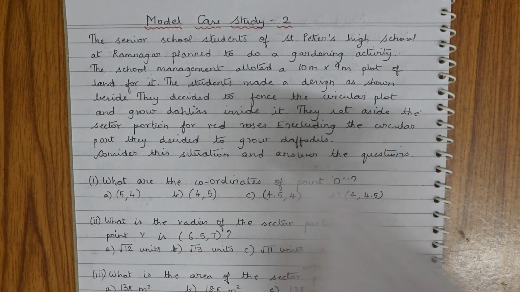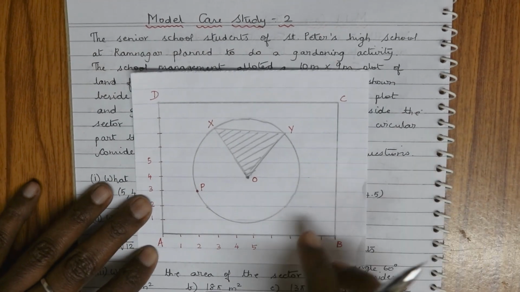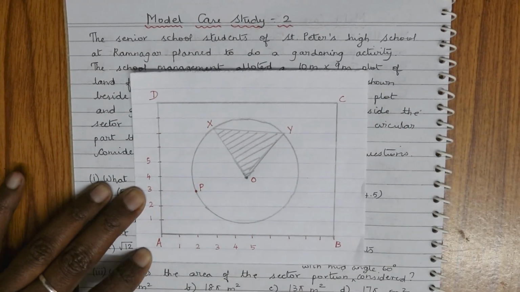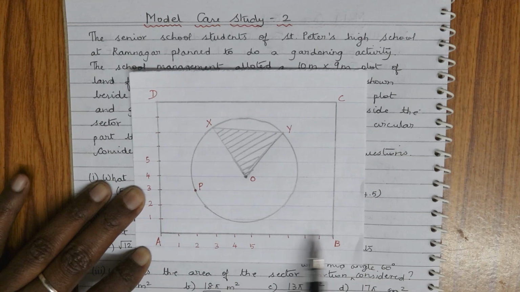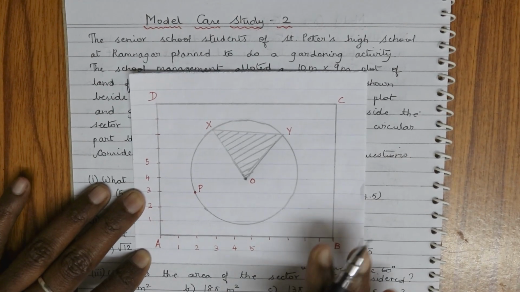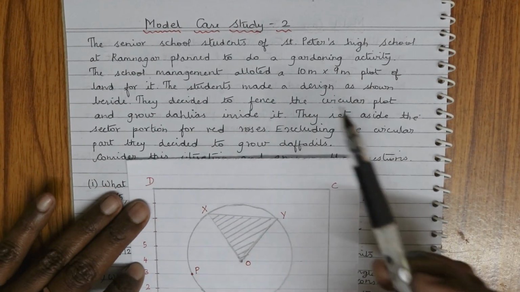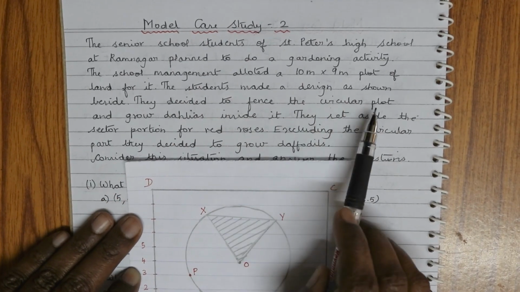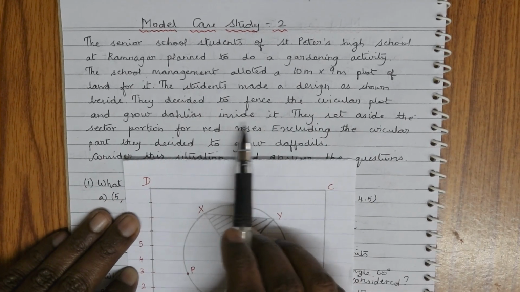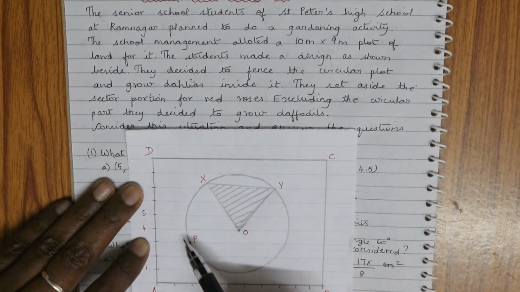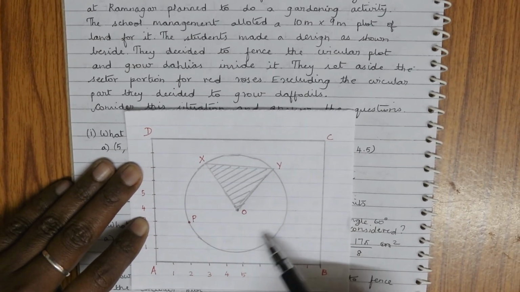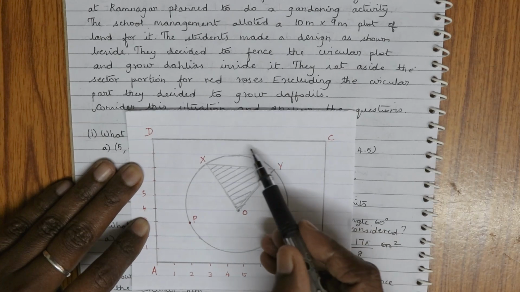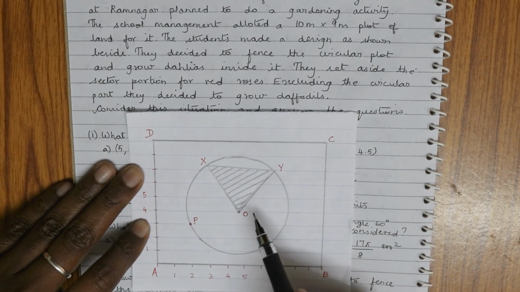So, I had made a design of my own. So this is the model which looks like this. Okay. So this is the rectangular plot that the school management has allotted. Now let's look into the question. They decided to fence the circular plot and grow dahlias inside it. So this is the circular plot. So inside this, the students of that school are going to grow dahlias.